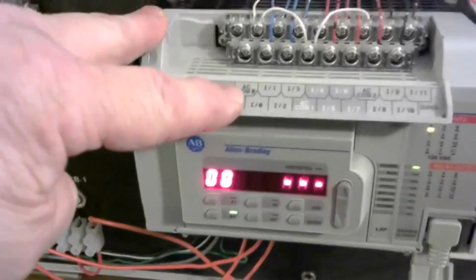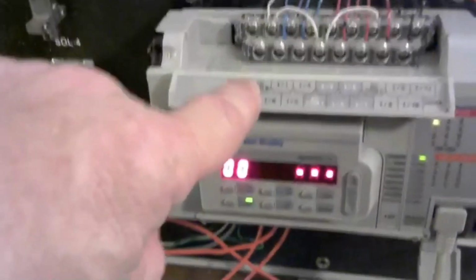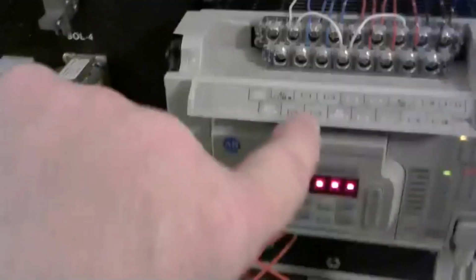And there's an AC common there. There's one there. And there's another one. So to cover all 12 inputs, you have to have 3 commons hooked up, and I've got them jumped. If you see that, they're jumped here to here to here. And that covers all of the input groups that are there.